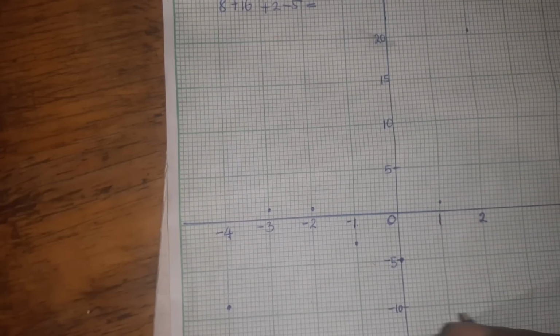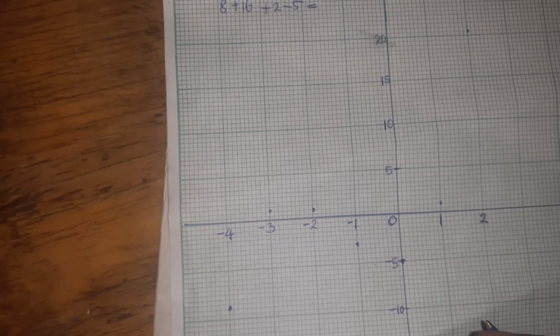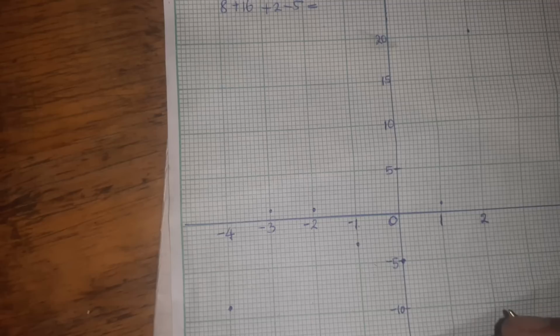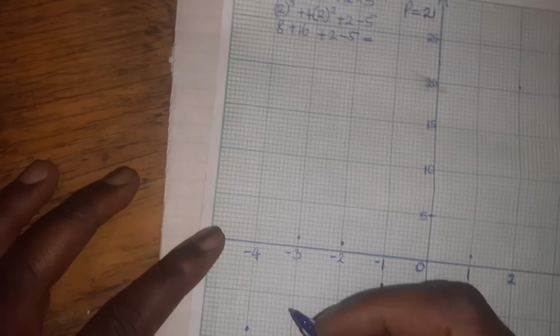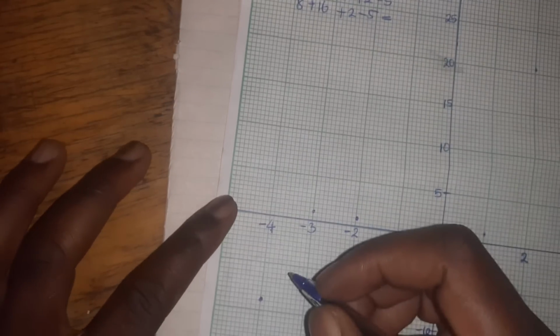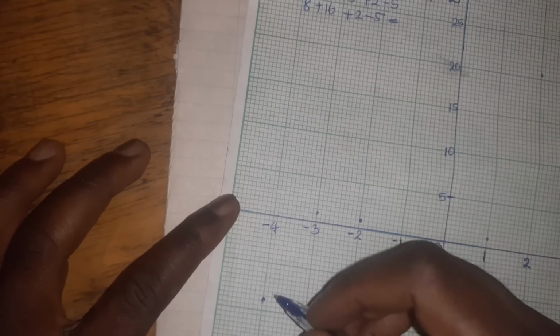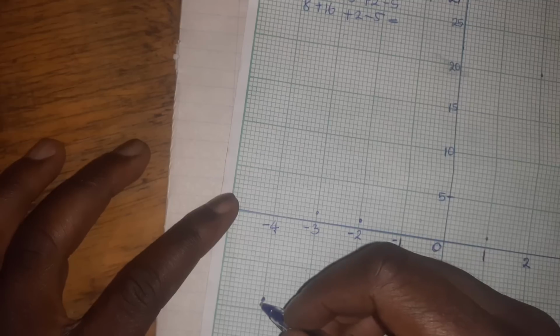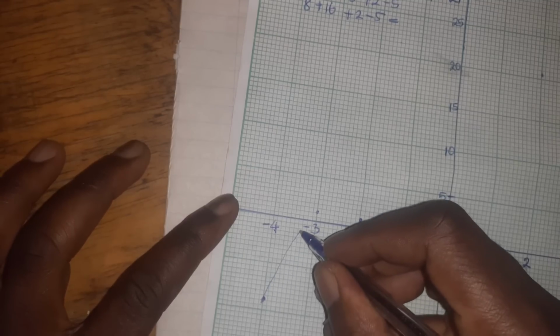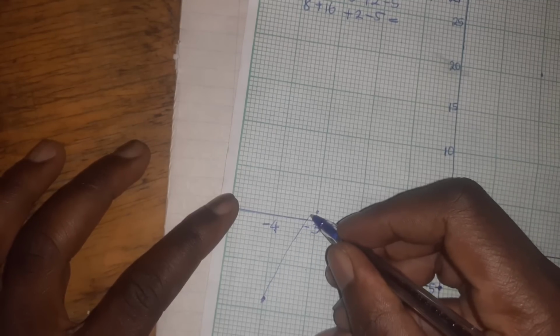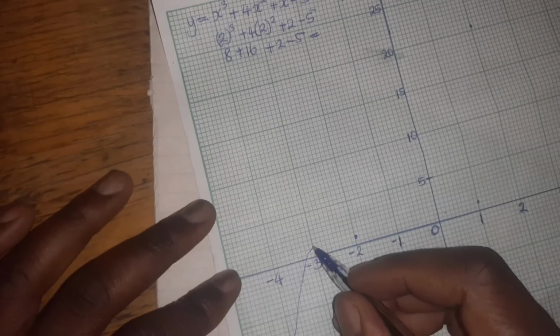I'm using a pen so that it's clearer, but you can use a pencil. So I'm trying to join these points now. You need to use a smooth curve graph. The graph must be smooth.